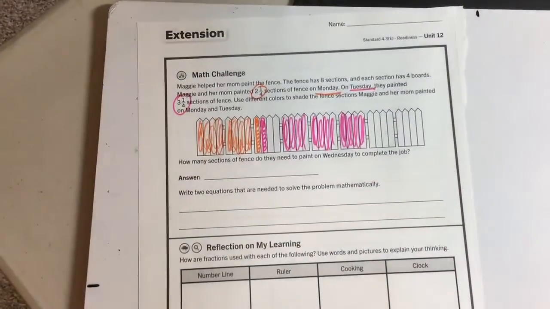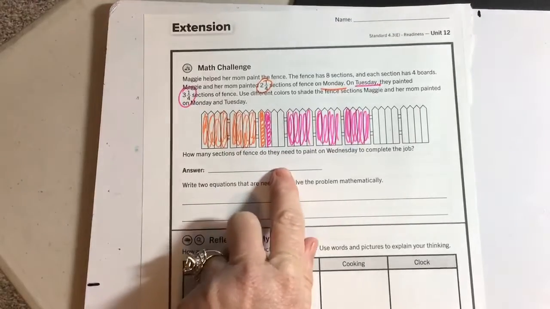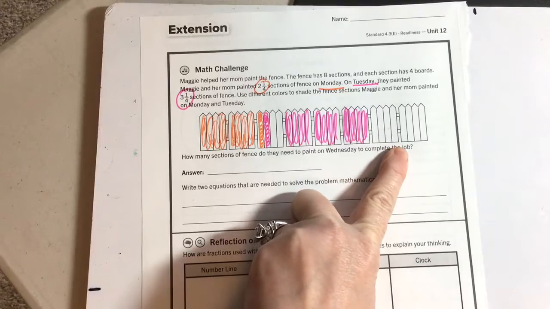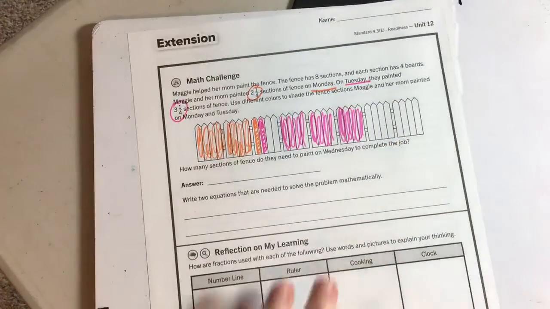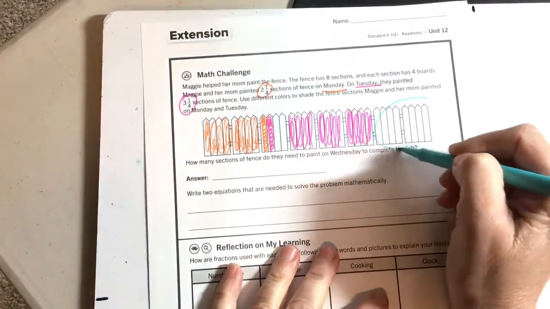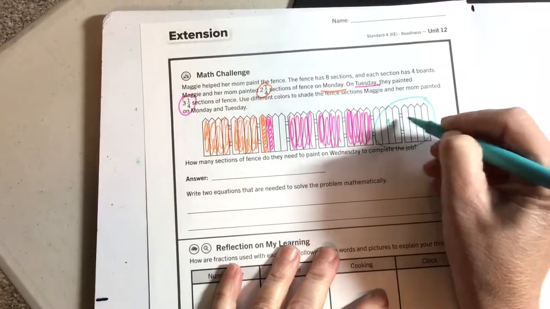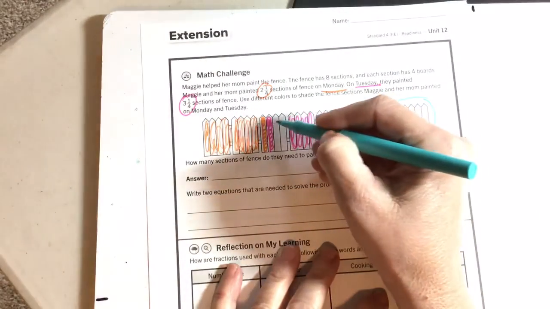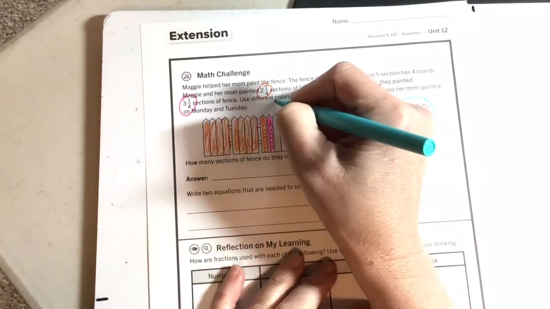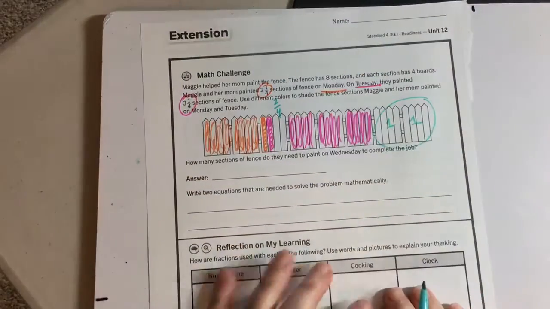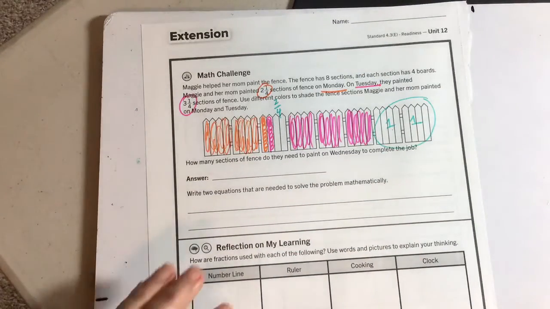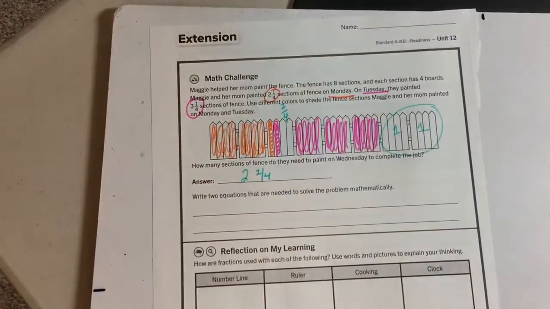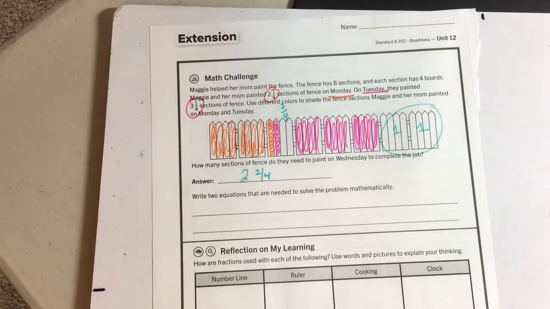So the question says, how many sections of the fence do they need to paint on Wednesday in order to complete the job? So in order to finish, they're going to have to paint these 2 sections, and that's one whole section and another whole section, and then these 2 parts, okay? And that would be 2/4. So they're going to need to do 2 2/4 on Wednesday in order to finish that job.